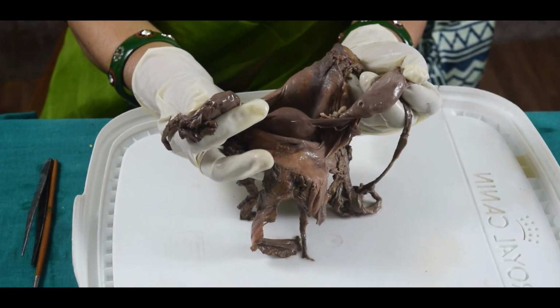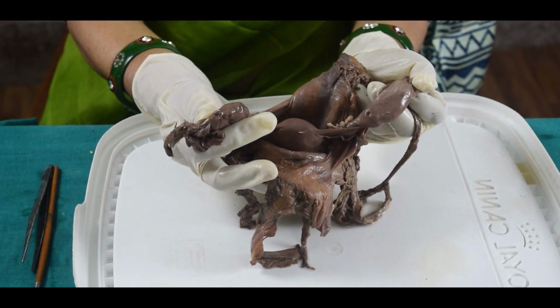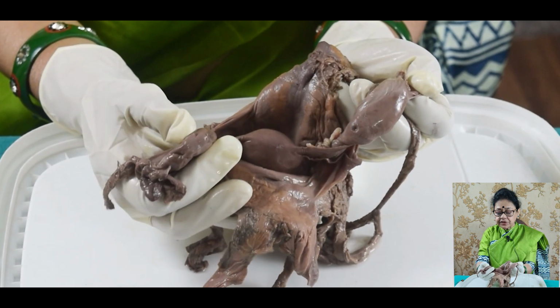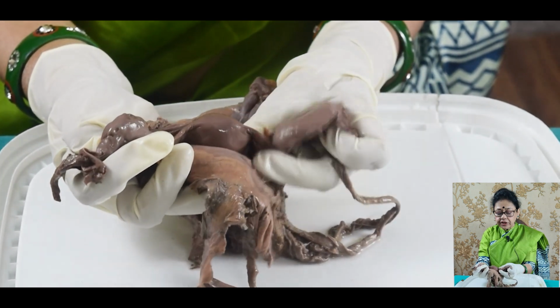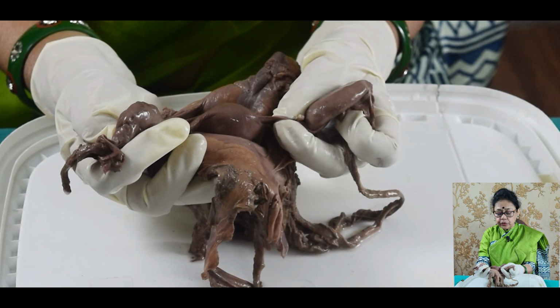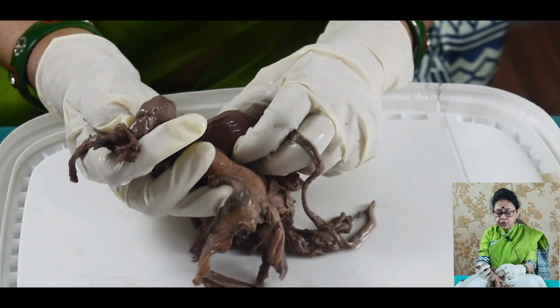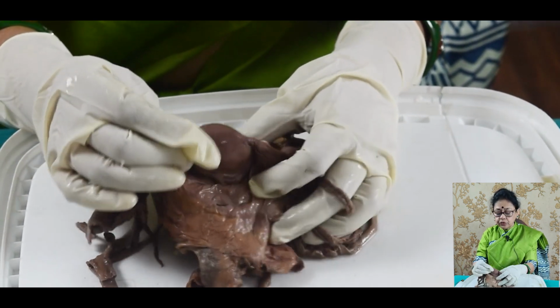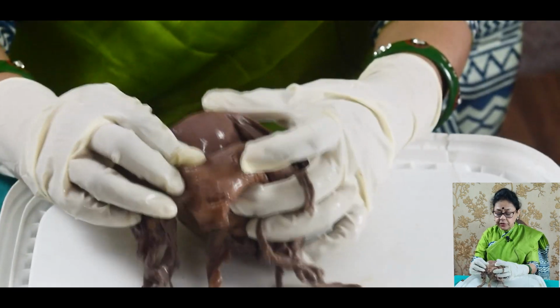Now this is the anatomical position of the uterus with its appendages. Appendages means this ovary, the uterine tube, this narrow uterine tube you will see, and this is the uterus or the womb. You know the uterus has got three parts.